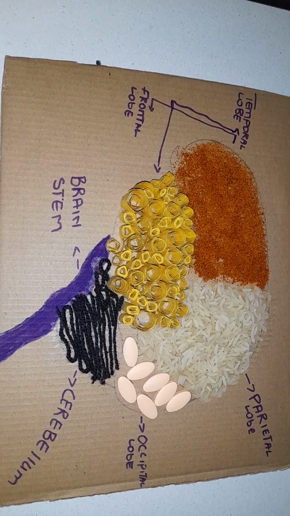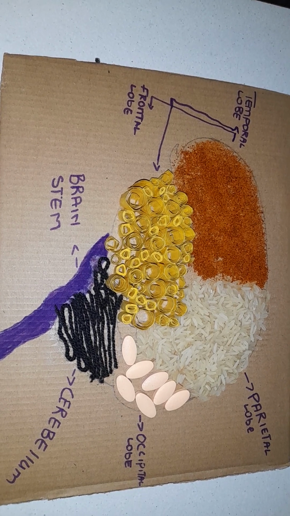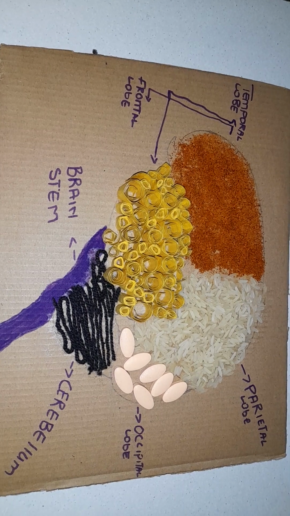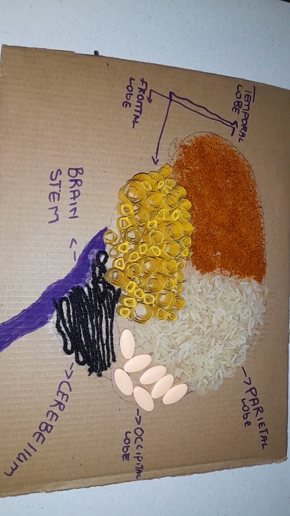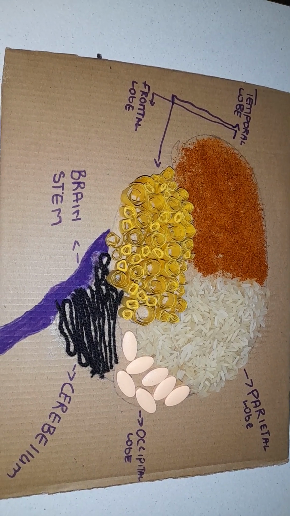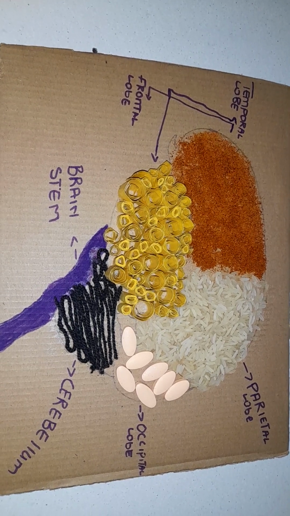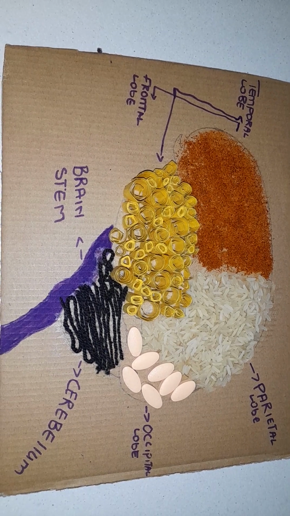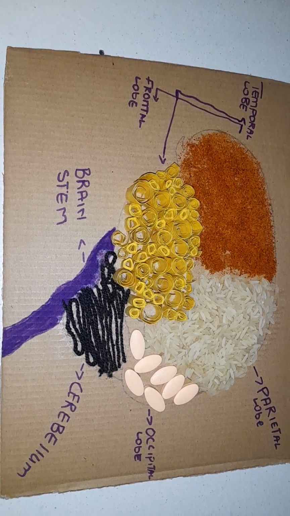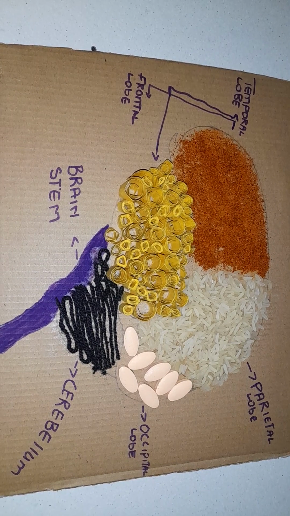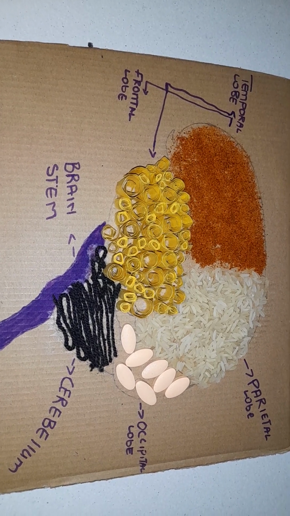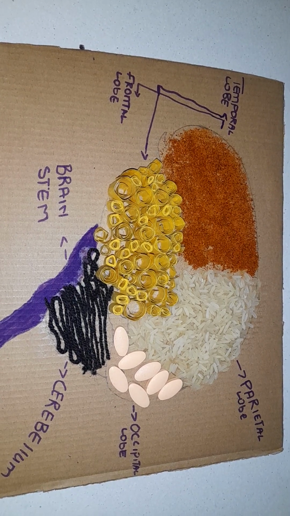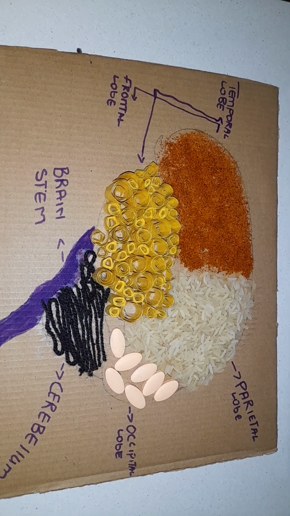I used Robertson Peri-Peri spice for the frontal lobe, which controls your language and memory. This is where you do your problem solving and conscious motor control. This area is where your judgment and impulse come from, and it is the control panel for your personality.